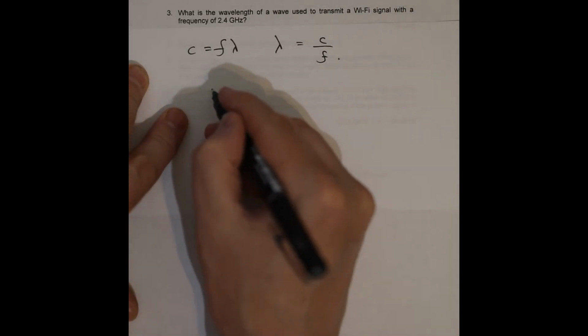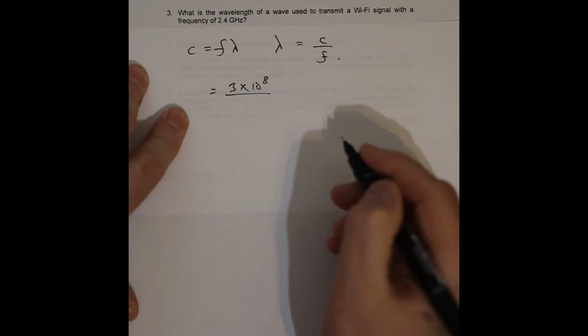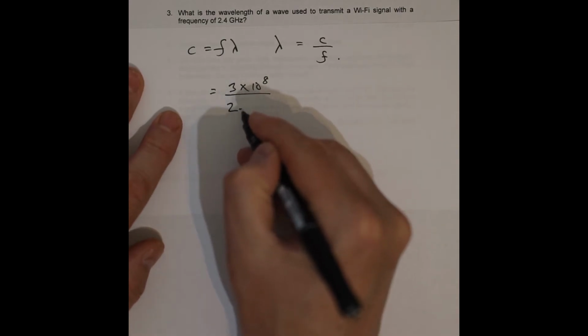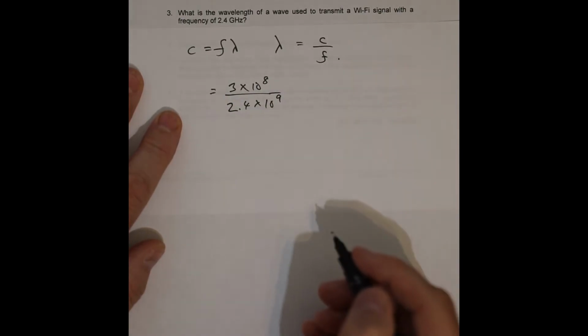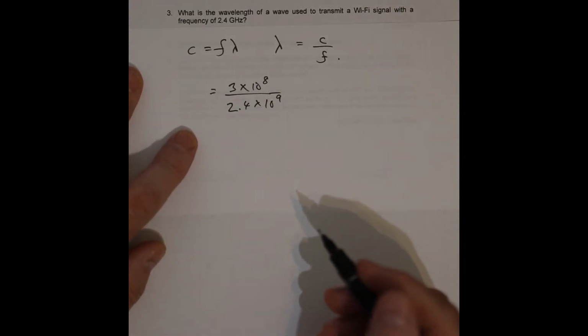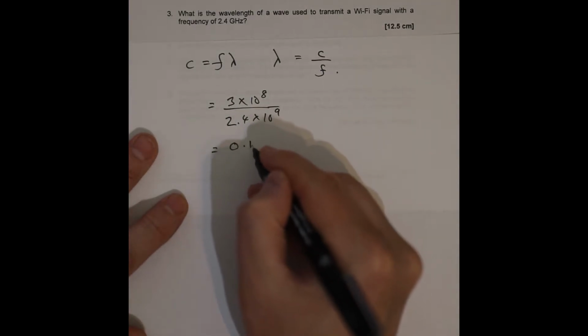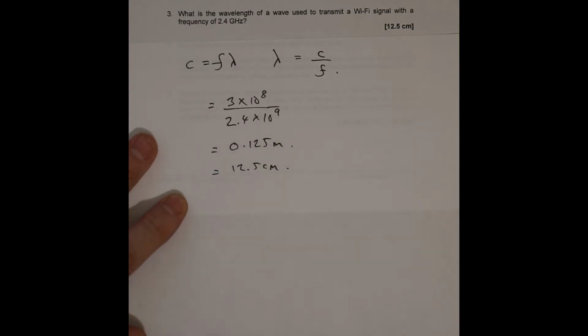Okay, it's an electromagnetic wave, so it's 3 times 10 to the 8 meters per second is the velocity, and the frequency here is given as 2.4 gigahertz, so it's 2.4 times 10 to the 9 hertz. Okay, giga is times 10 to the power of 9. So if we calculate what that results, then we're going to get a value of 0.125 meters, which is the same as the answer that's given there, which is 12.5 centimeters.